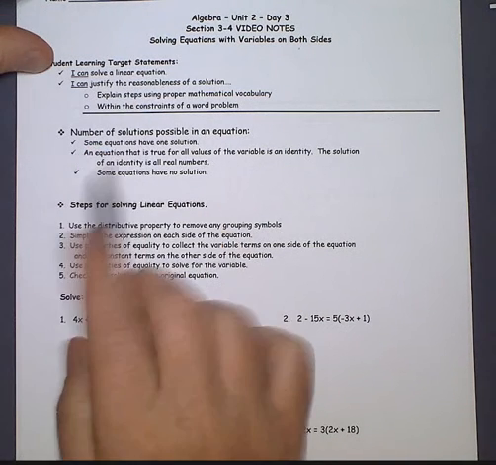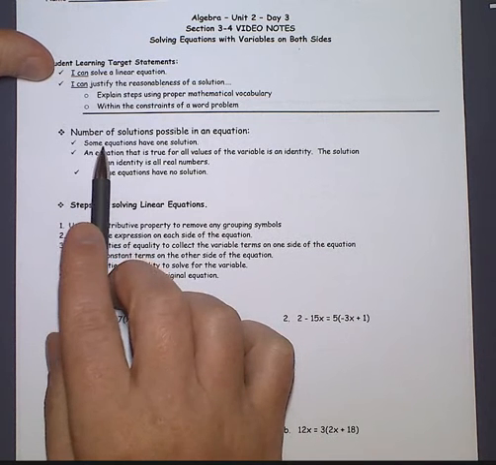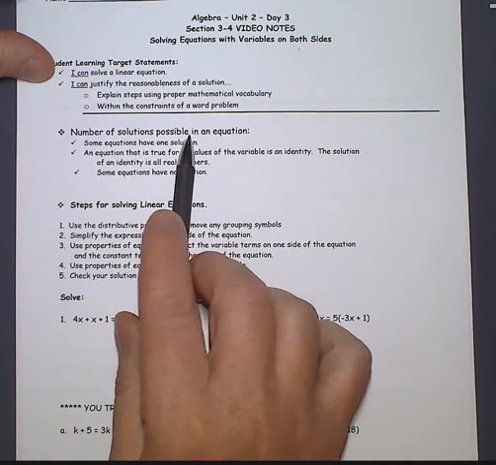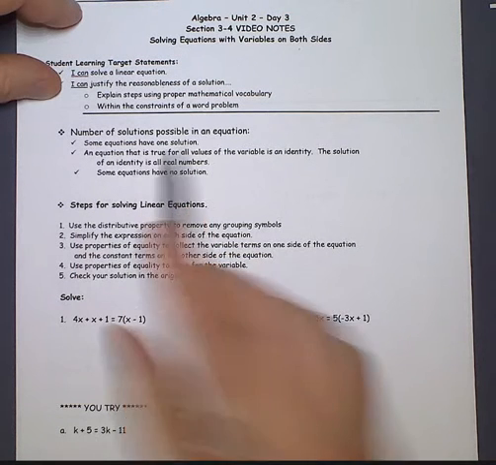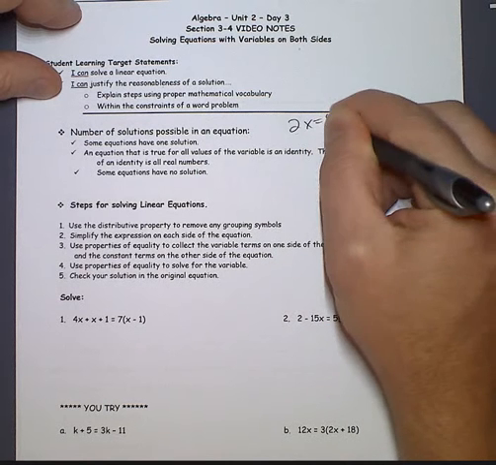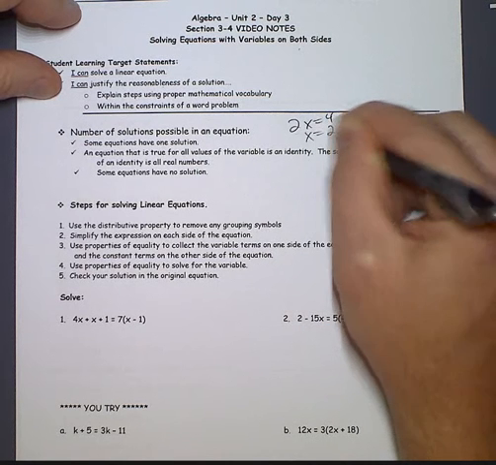So one of the other new things, besides the variables on both sides, is maybe the number of solutions. So, number of solutions possible in an equation. Some equations have one solution. 2x equals 4, I divide by 2, I get x equals 2. One solution. Okay?